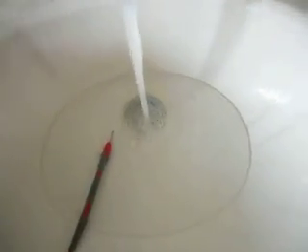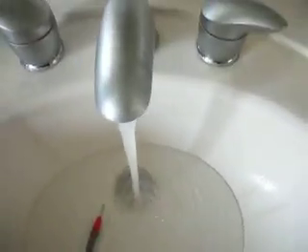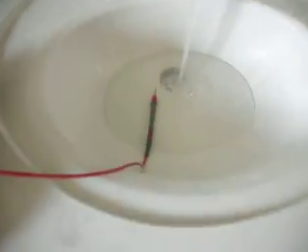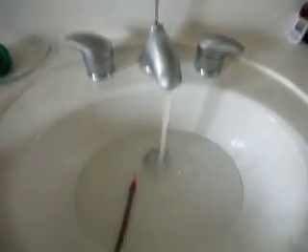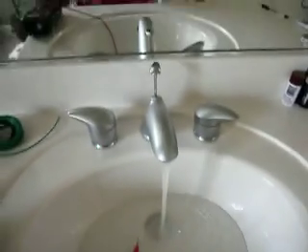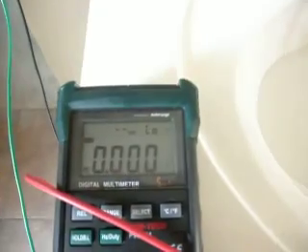So, no change. This is quite different to what this basin used to do. This basin was identical to the other basin until I grounded it to the electrical system, and now, as you can see, you can't detect the voltage on it anymore.